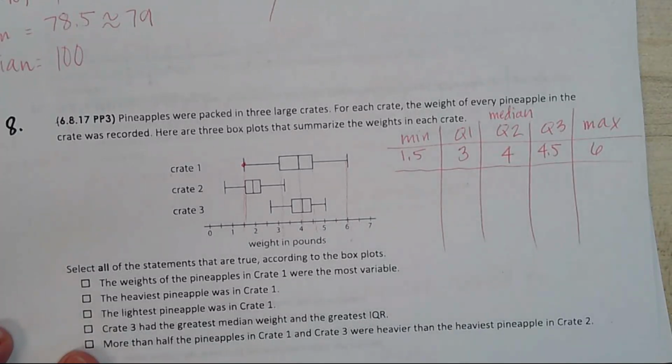Don't you love it when they already give you a box and whisker plot? Because all you got to do is just write down the points. Quickly, let's go.